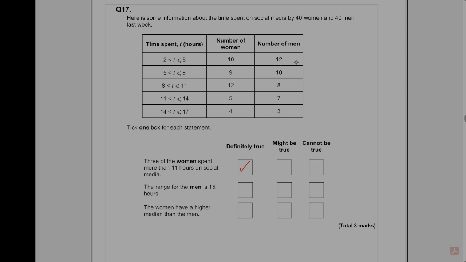So if we look at the men, what could the range be, could be 15? Yes, it could. If, for example, we had, let's say, actually, let's look at that again. So, time spent in hours.